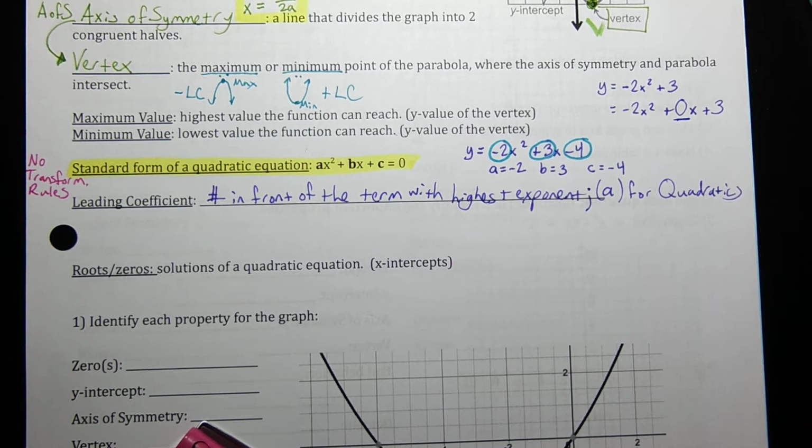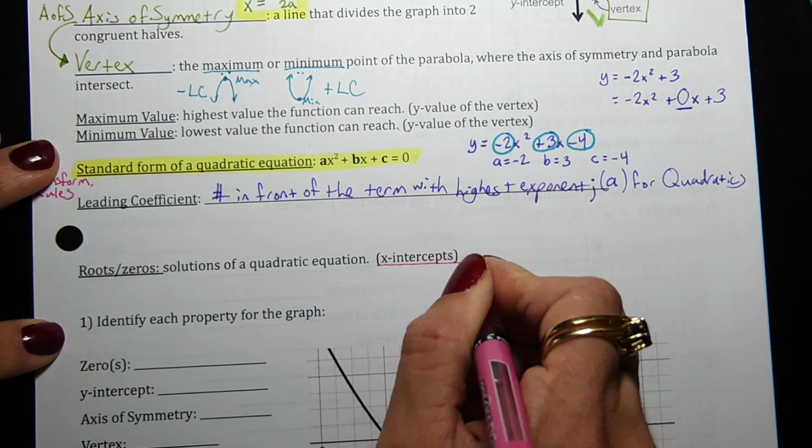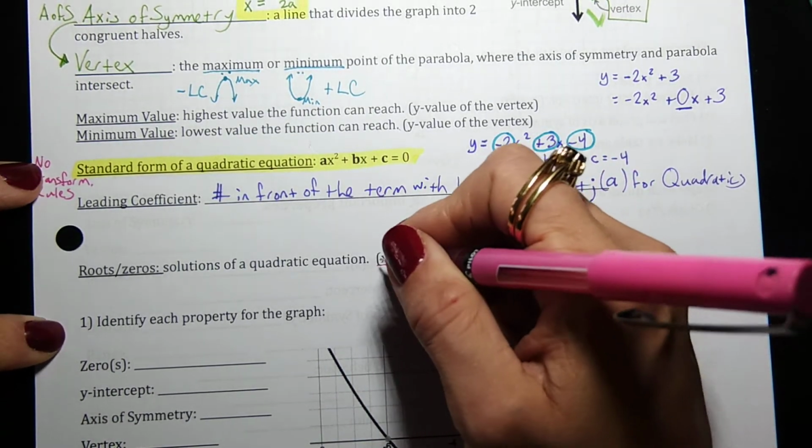And here's another term that we saw in the last unit. The roots, the zeros. What's another way we can describe these? X-intercepts.